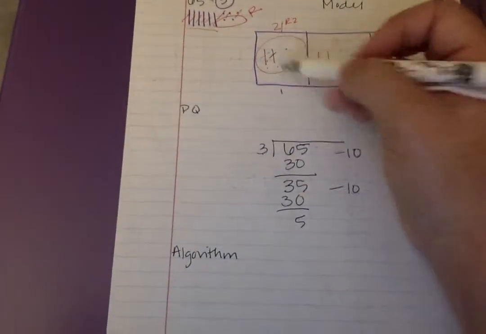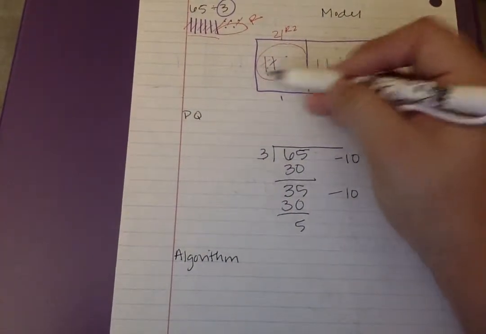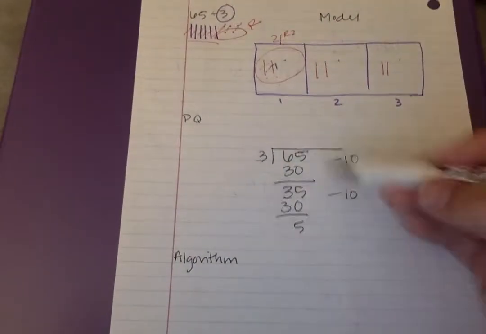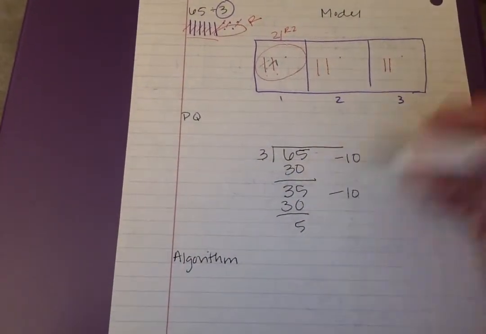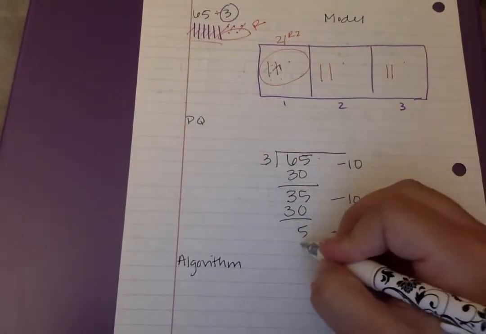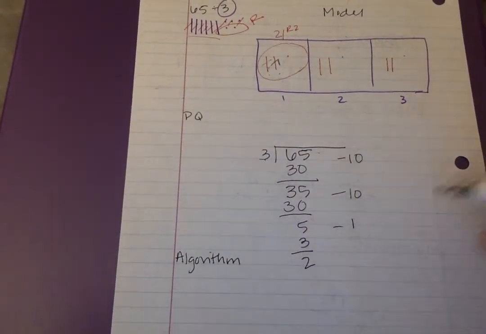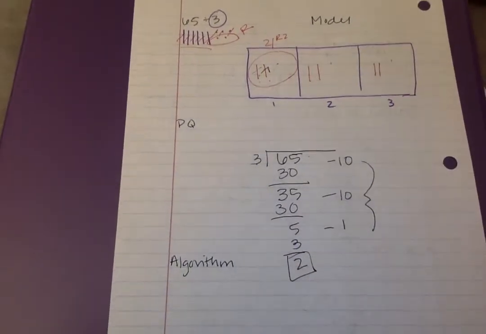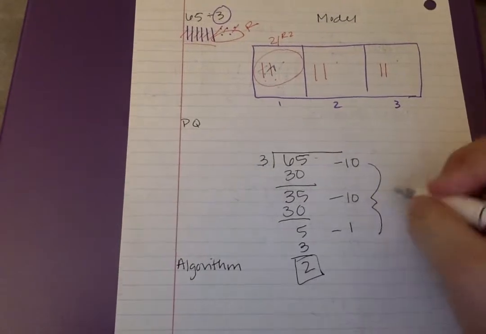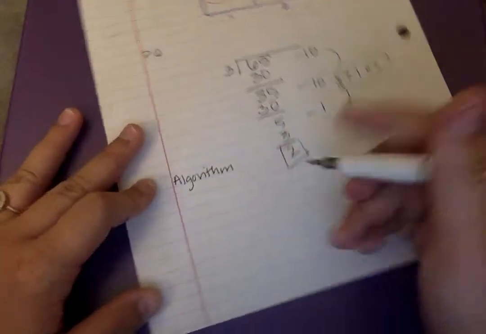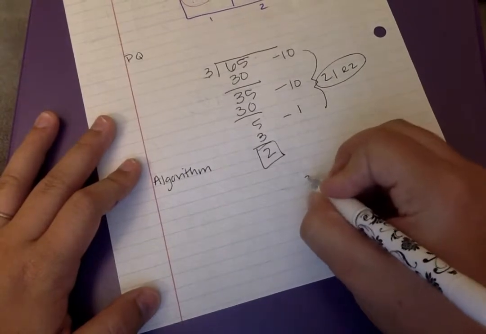But you cannot take out another 10 because up here we only have 2 10s, not a third one. So we're going to have to take out 3 from 5 because 3 can go into 5 only once though. So once with a remainder of 2. But you have to add these up to get the answer, and that would be 10 plus 10 plus 1, which is 21 with a remainder of 2.